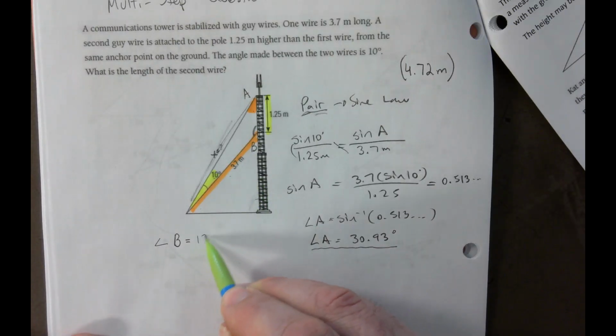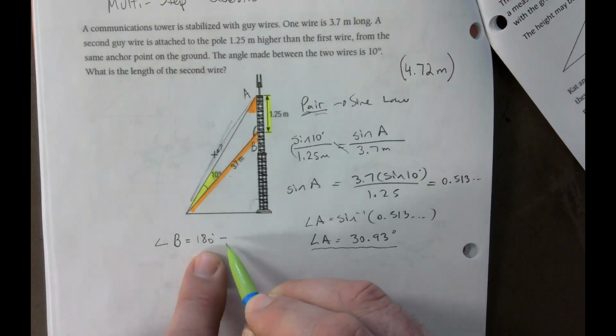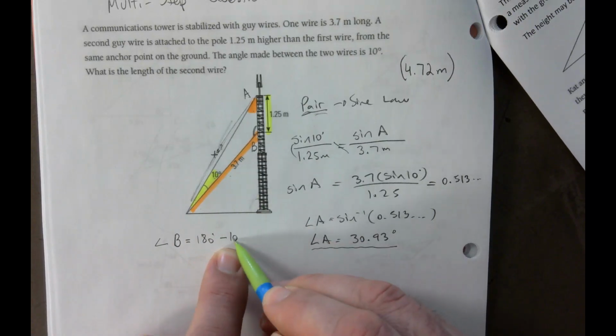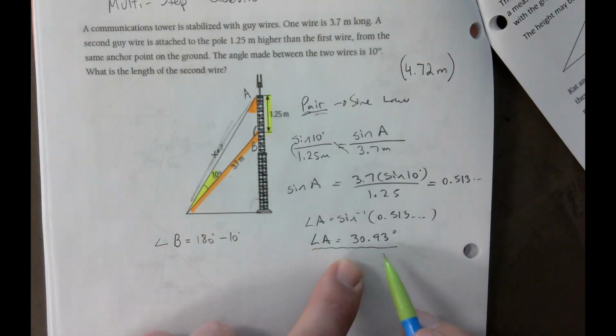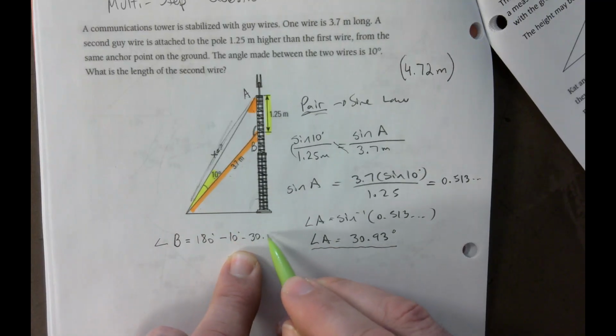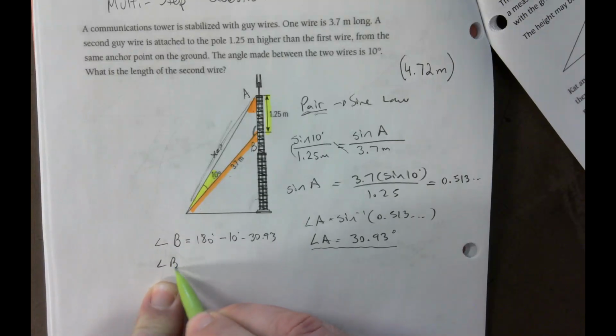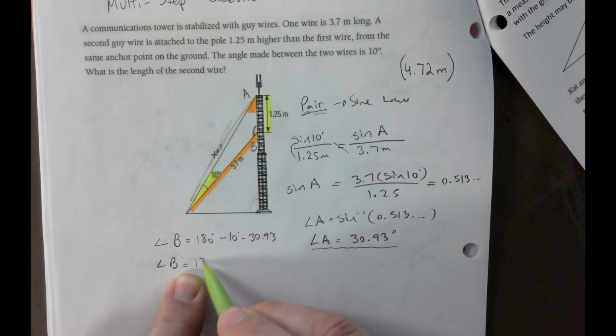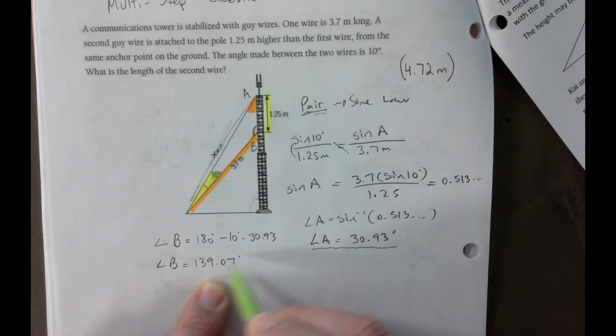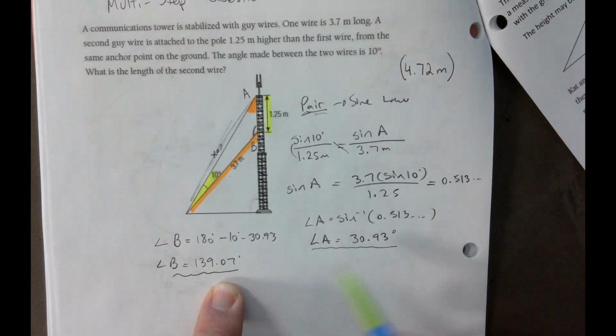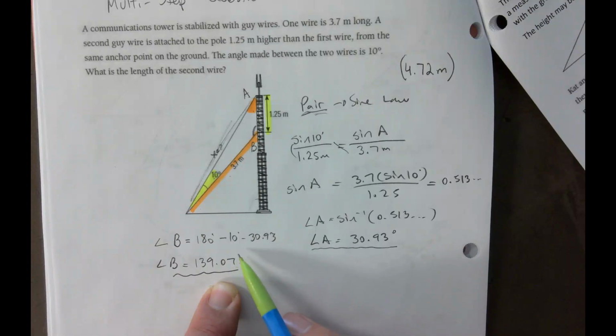B is 180. As soon as you have a triangle, right, you take away the 10, and you take away the one you just found, and lo and behold, you get an obtuse angle there, which is 139.07 degrees. Also very important. That is usually a mark on the provincial exam. It's just because you understand the concept, not because of the work, but it is important.